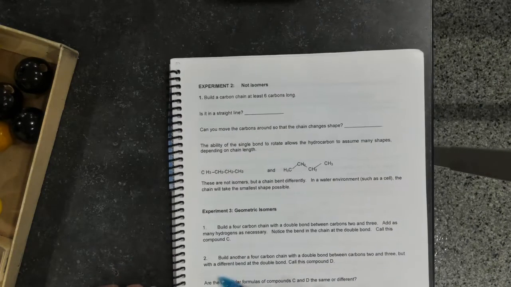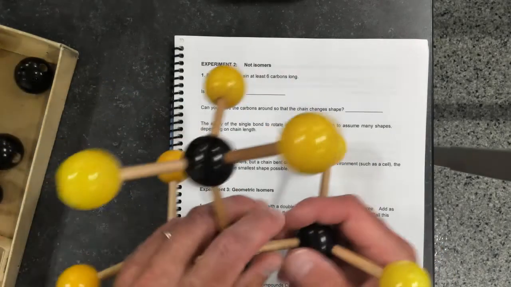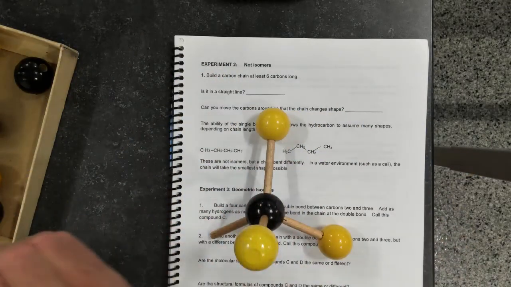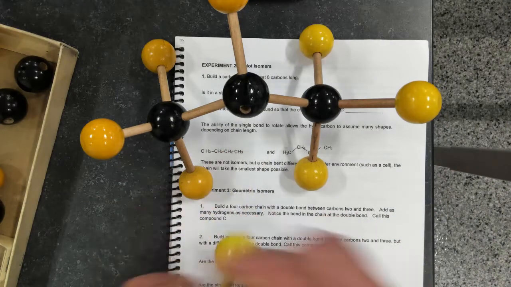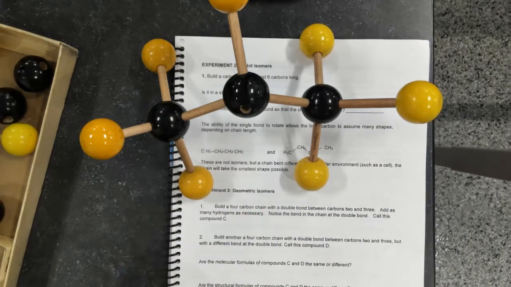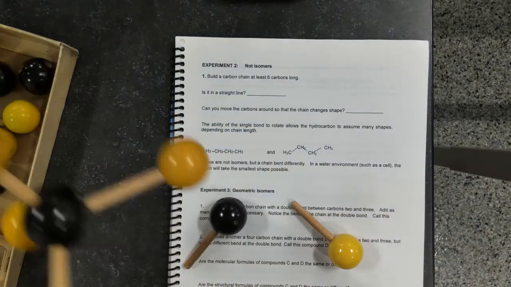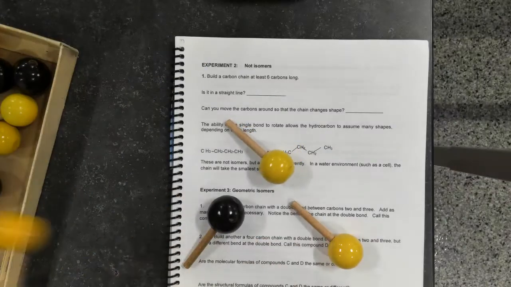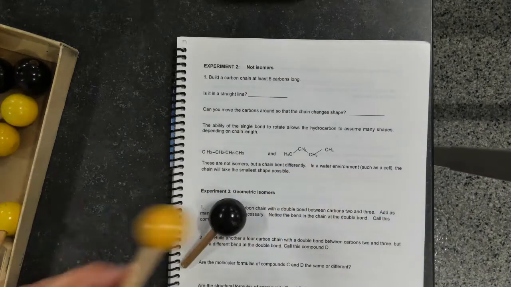Now we're going to play with not isomers. What we're going to do is build a chain. We're going to get rid of all the hydrogens here, and we're going to build a chain with 6 carbons.